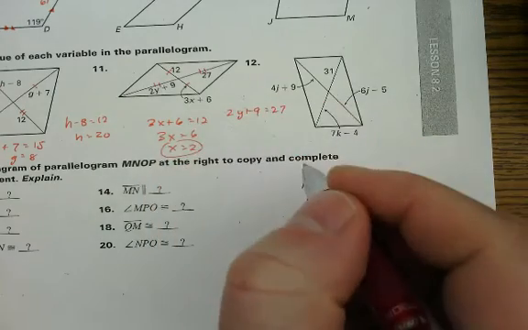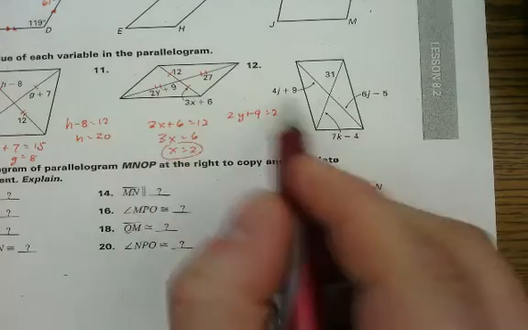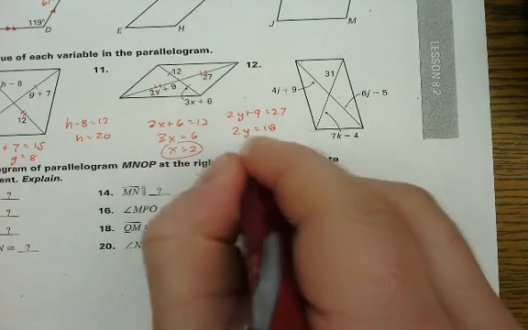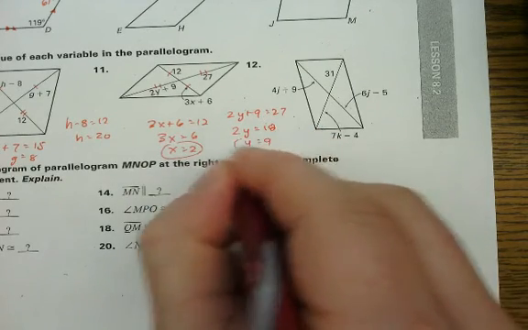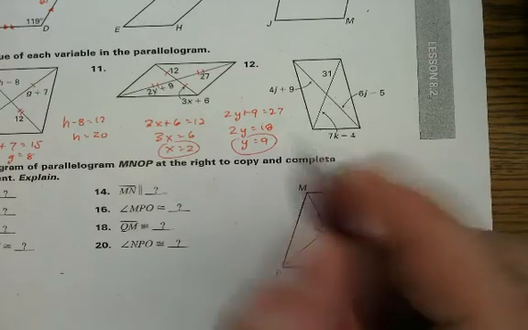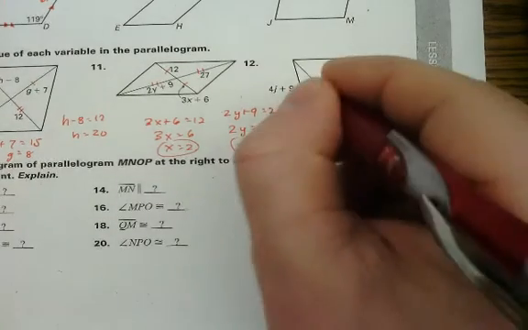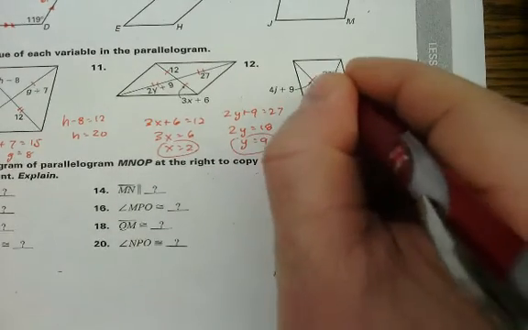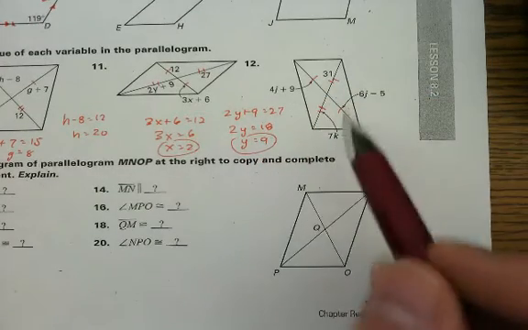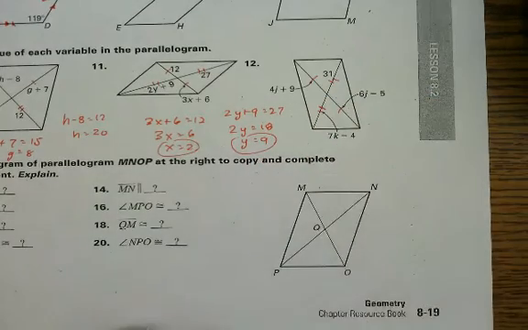So 2y plus 9 is 27. We're going to subtract 9. Divide by 2. This guy's the same way. Those match and those match. So set up your equations, solve for your variables.